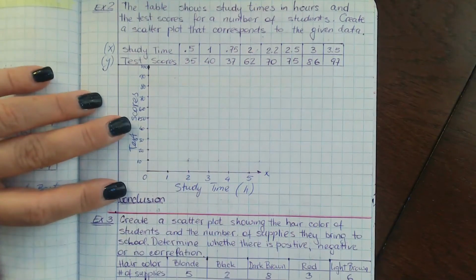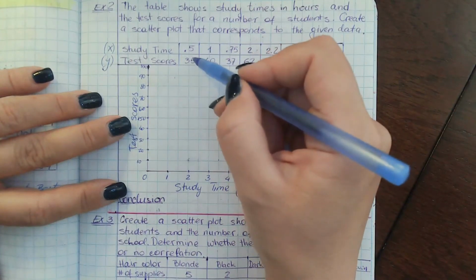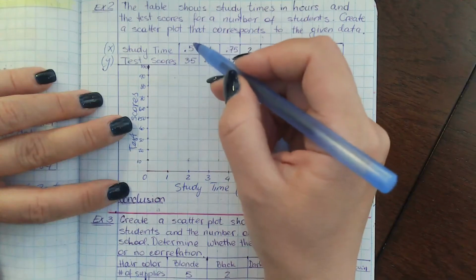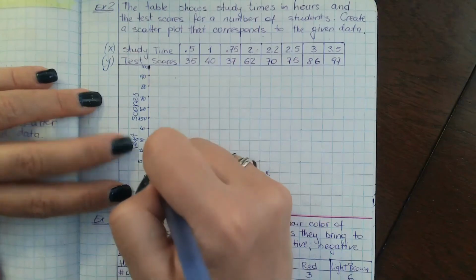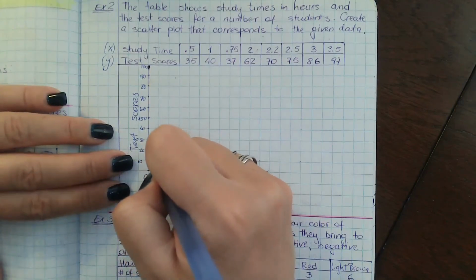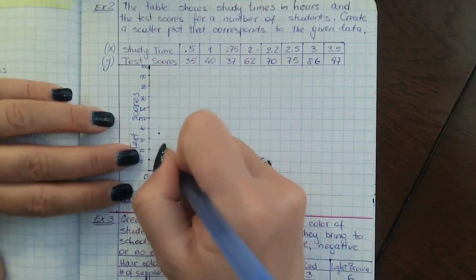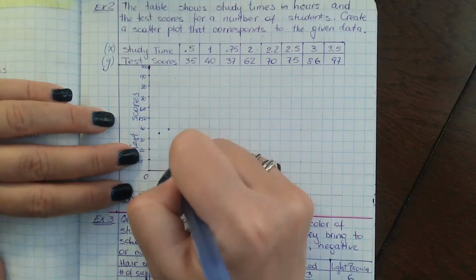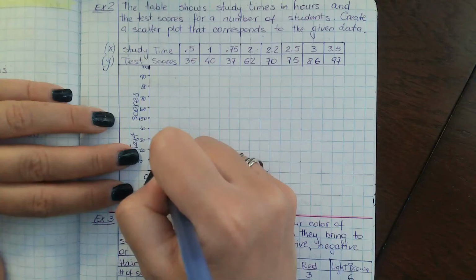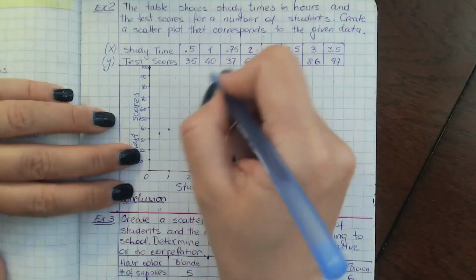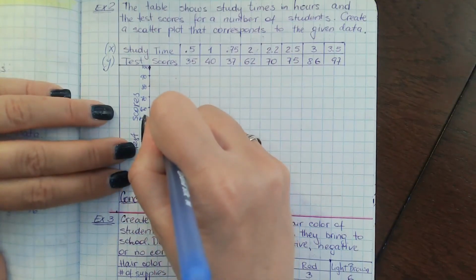So our study time, 0.5 or half hour, test score 35. If you have a big test and you study only for half hour, that's not much at all. So the study time for half hour is a score of 35. 1 hour, score of 40. 0.75, so I'm going back, 0.75, 37, close to 40.